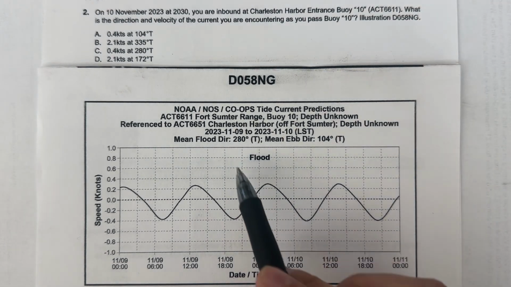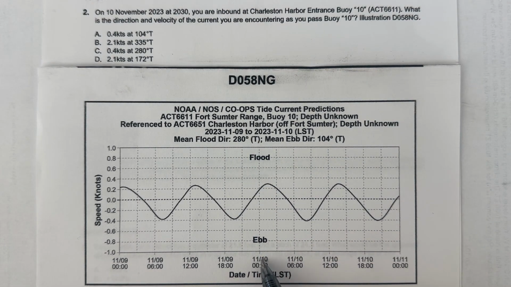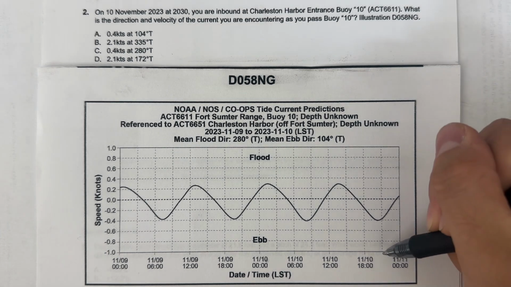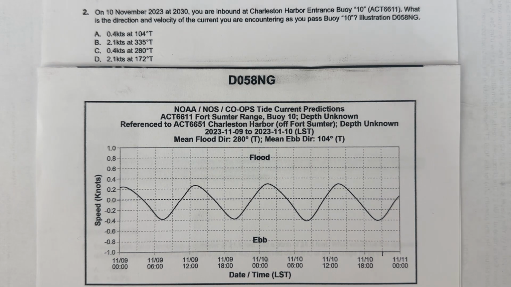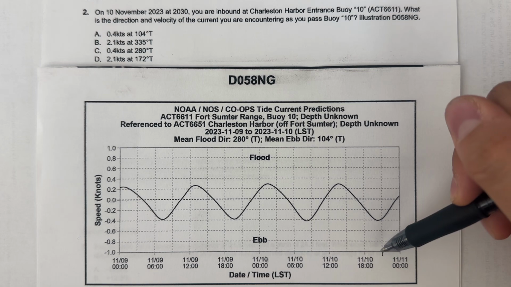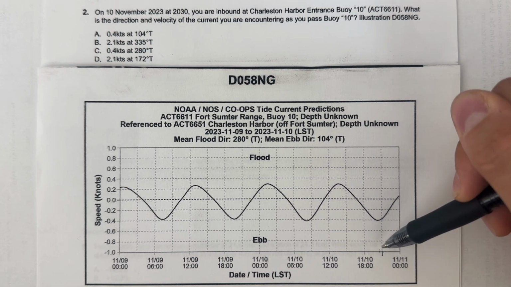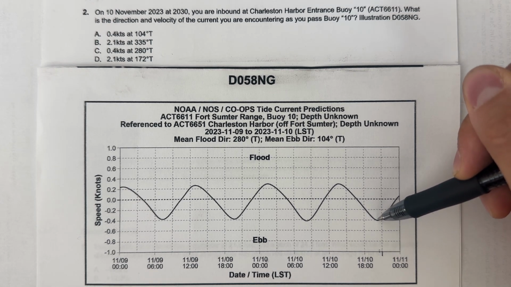So November 10th, 06, 12, 18. We know between 18 and 00, that's 6 hours, so divide that by 2. We know that this middle mark here is 2100. We'll just take it a little tick behind for 2030. We'll take that up. It's right here.